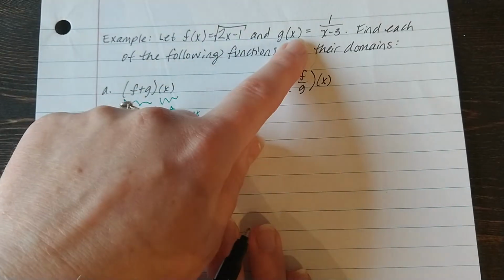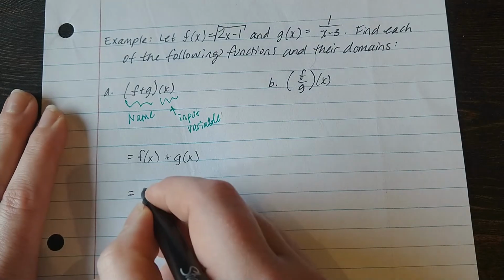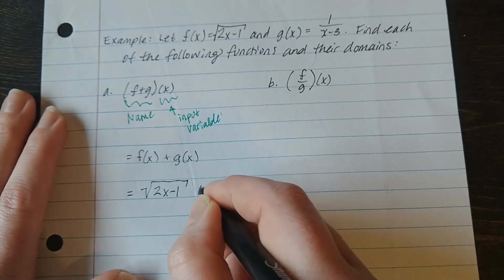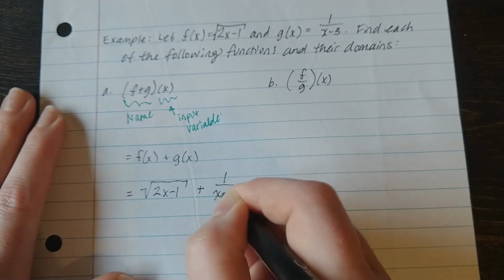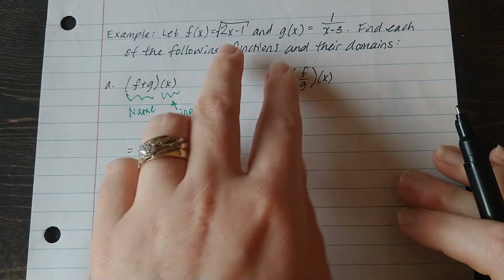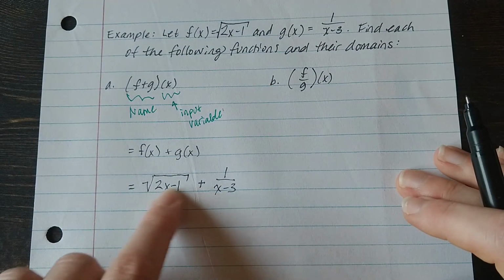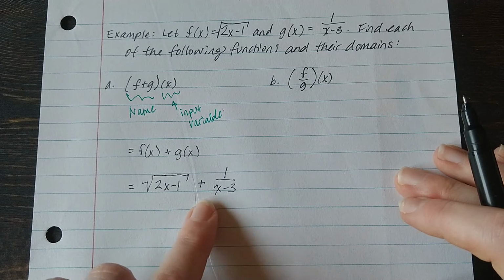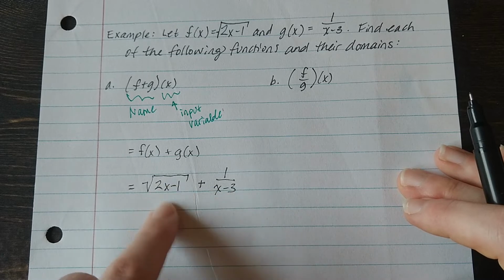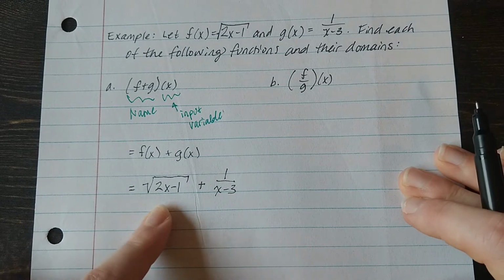And since f and g are defined this way, all I have to do is substitute those in. So the square root of 2x minus 1 plus 1 divided by x minus 3. Now I chose these two functions on purpose. What you want to do is simplify this as much as you possibly can. We don't have a like radical we can add. We don't have like denominators. This is as far as simplification is going to go.